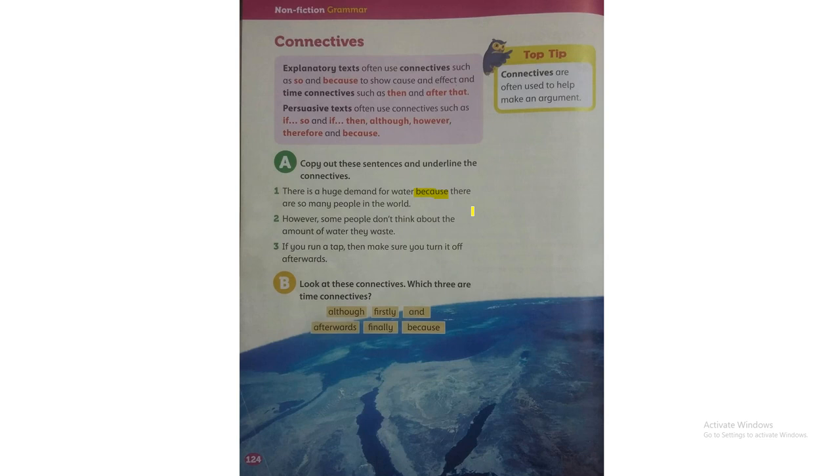Let's move to number two. However, some people don't think about the amount of water they waste. So where's the connective here? The connective is "however". Number three, if you run a tap, then make sure you turn it off afterwards. Where's the connective here? If, then.